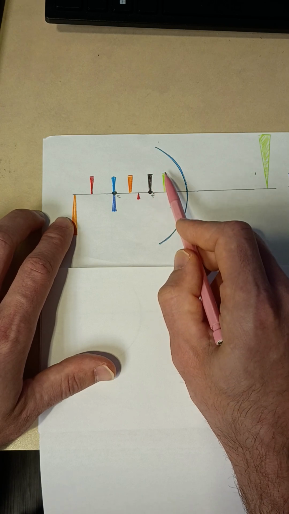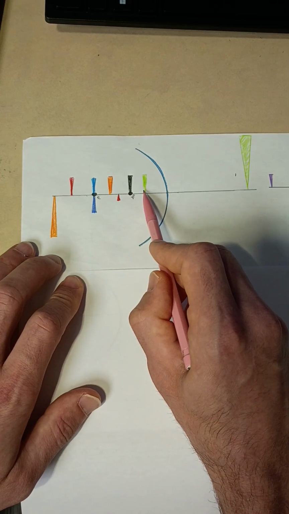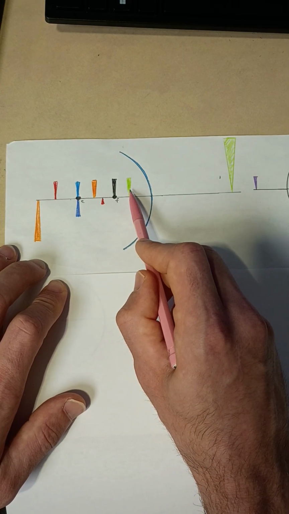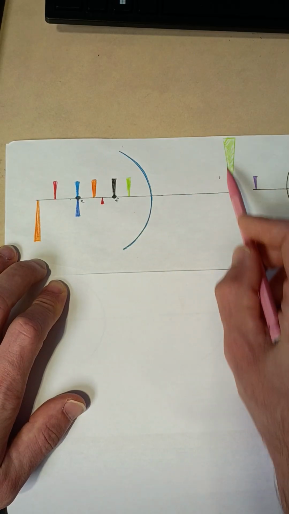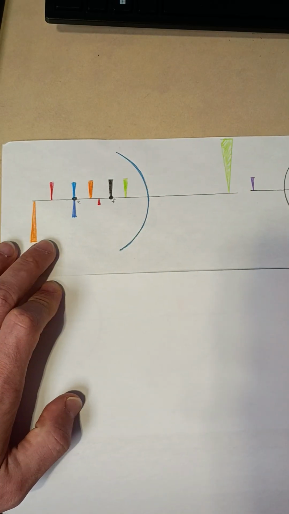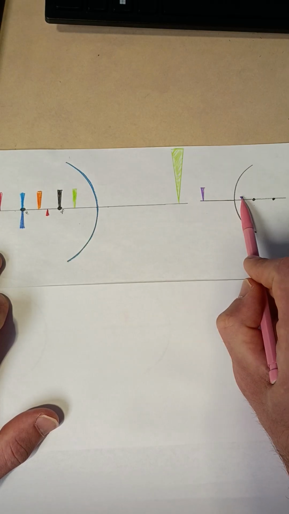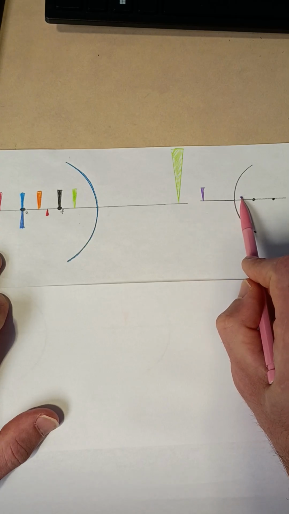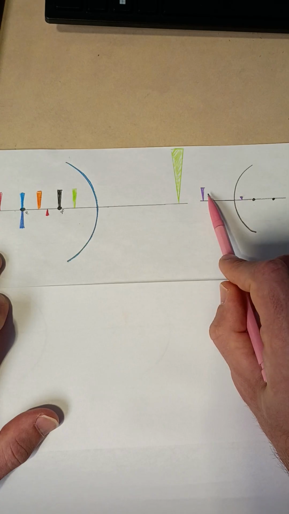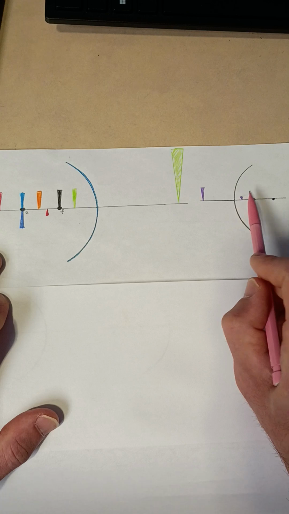And then here it's going to be positive, right? It's going to be positive, and it's going to be bigger than 1. And then over here, the magnification will always be positive. I'm sorry. Yeah, it'll always be a positive value, but it'll be smaller than 1 because the magnification is small, right?